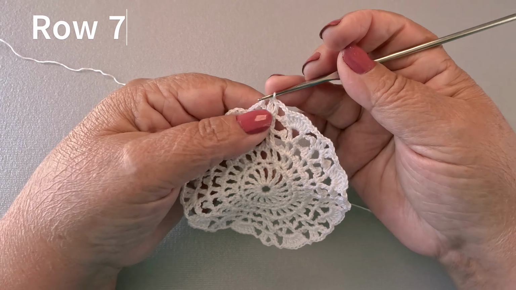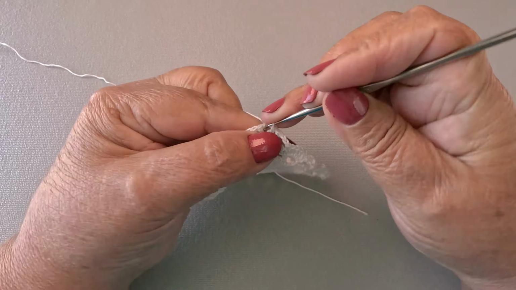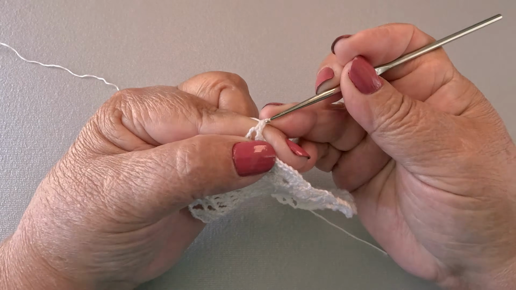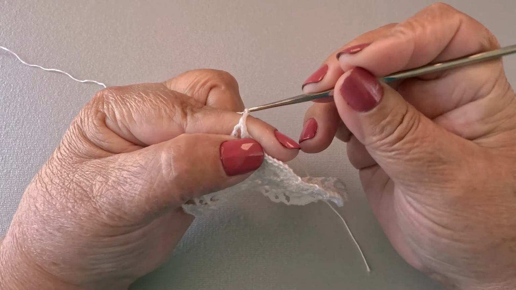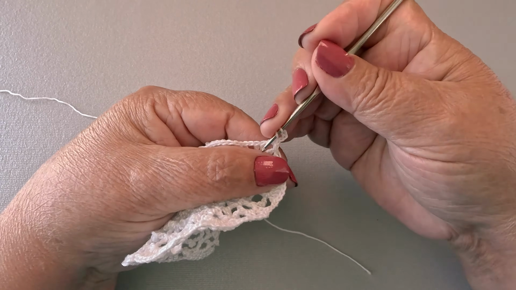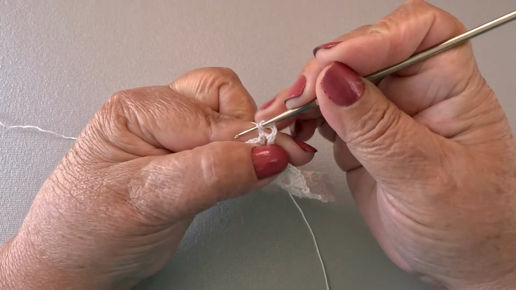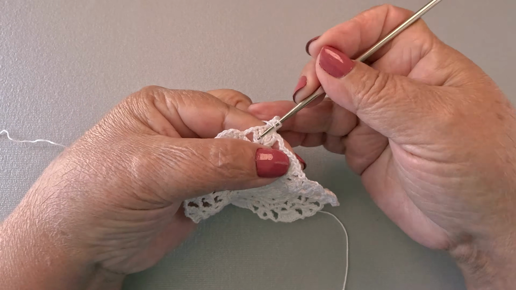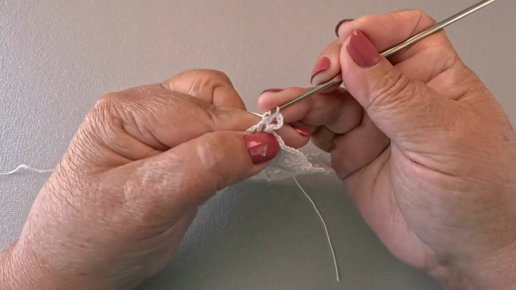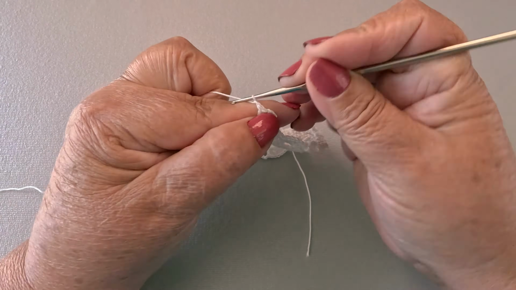To begin row 7, I'm going to slip stitch to the next chain space, single crochet in the same space, chain 4, 2 double crochets in the same space, 2 chains.